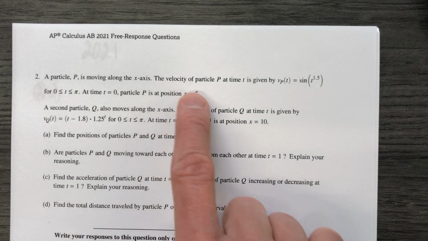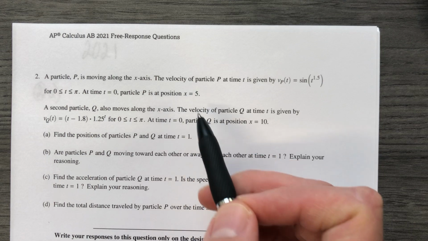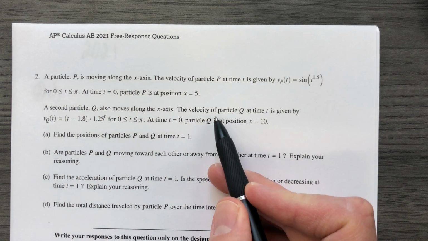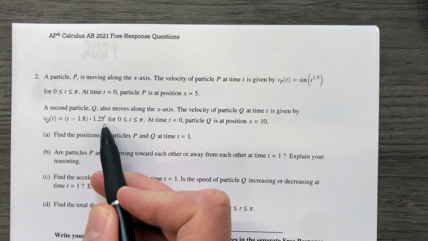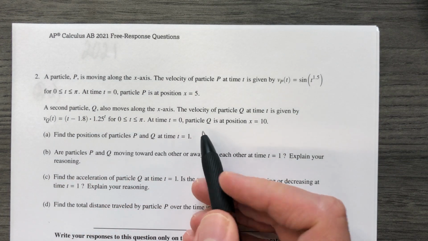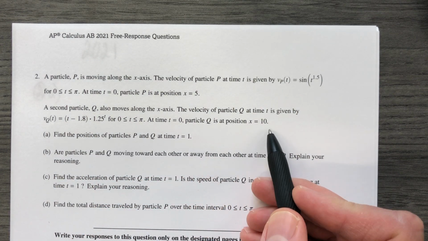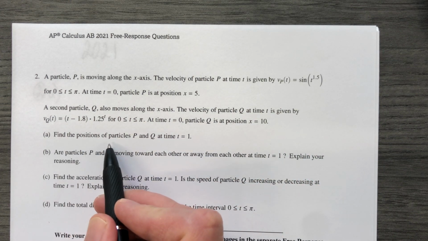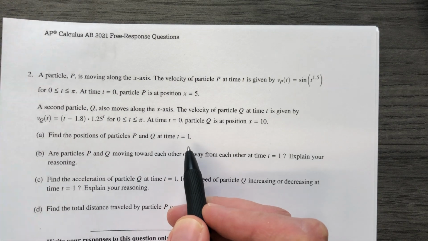Sometimes they'll give you velocity for both. Sometimes they'll give you velocity for one and position for the other. So read very carefully. The velocity of particle Q at time t is given by this crazy function, same interval. And then they tell you the starting position for the particle, so at time t equals 0. So then part A: find the positions of particle P and Q at time t equals 1.